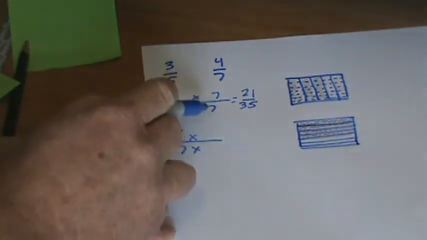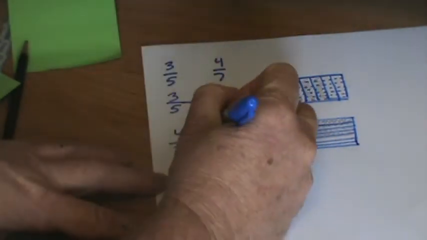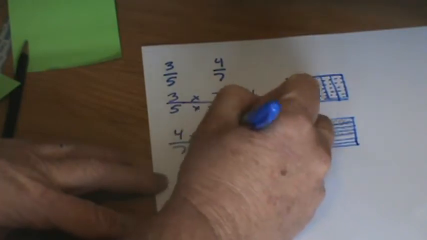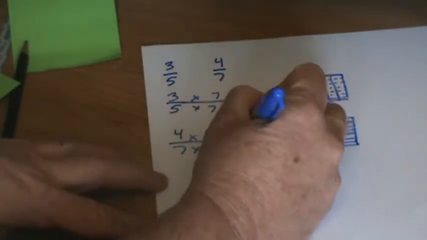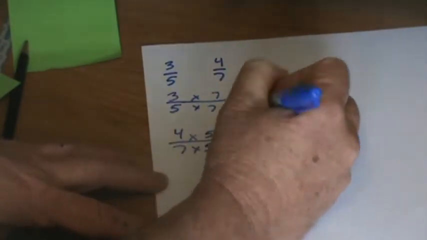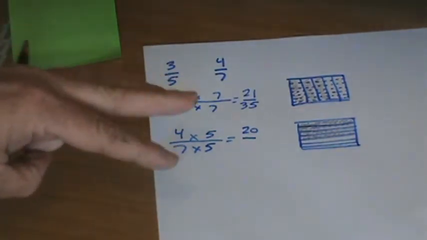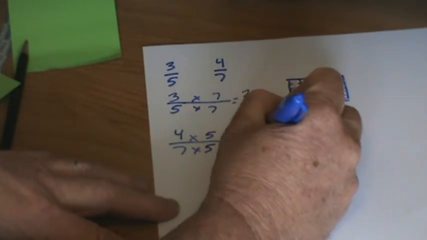And what are we going to multiply by? Well, we're going to multiply the 4/7 by 5. Actually, it's just 1, 5/5, right? So 4 times 5 is 20, and 7 times 5: 5, 10, 15, 20, 25, 30, 35. 20 35ths. Wow, they were really close.